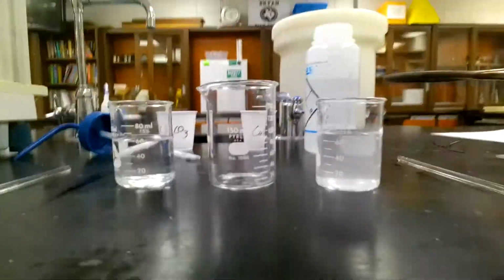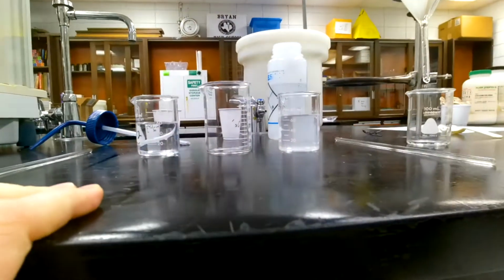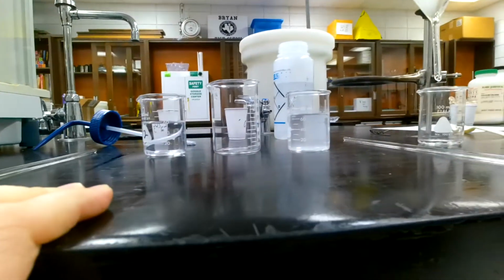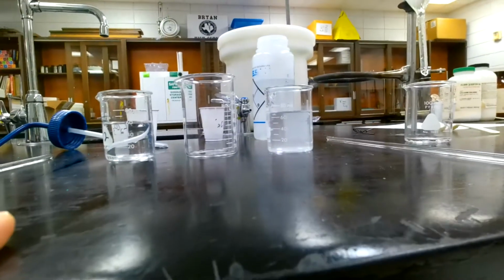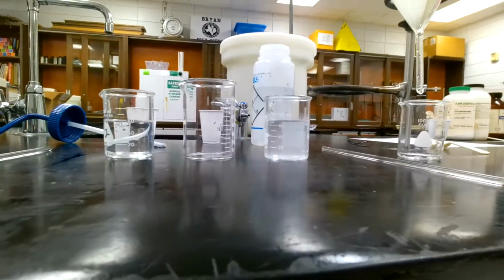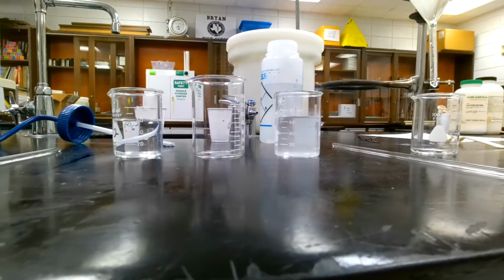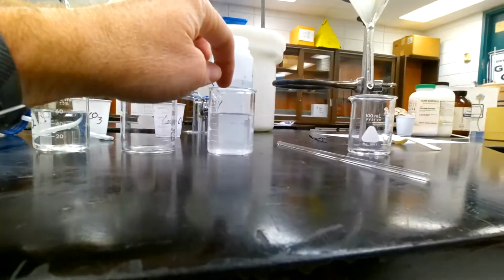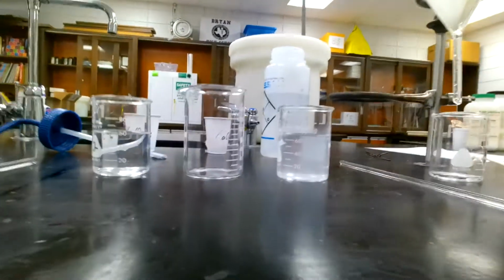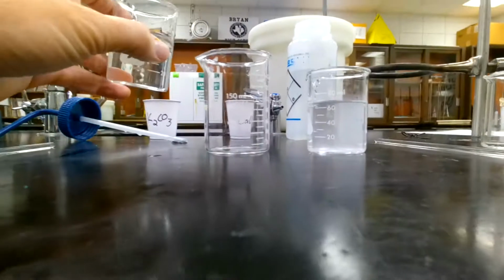Now, I said earlier that it doesn't really matter what amount of water goes in there, and as you can tell, they have different amounts of water. But I had an oversight, and figured out that if I pour this beaker into this beaker, the beaker's not big enough, so I had to go grab a new one. We'll just go ahead and combine the two.